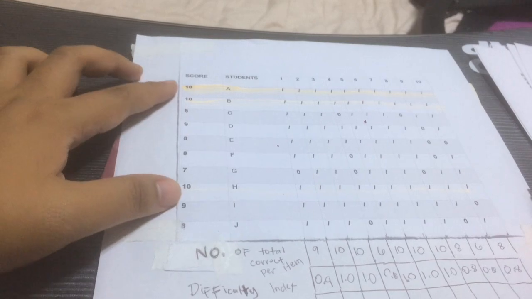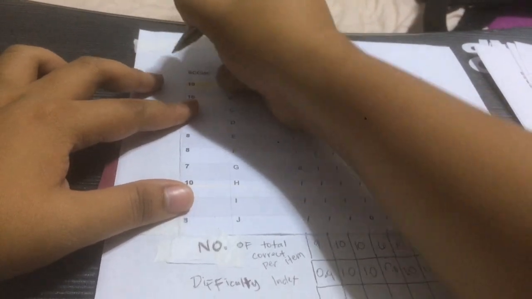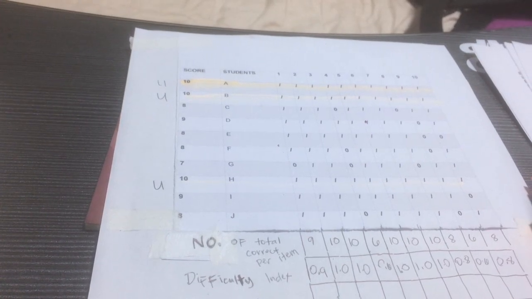Okay, let us write it up. So the upper group.